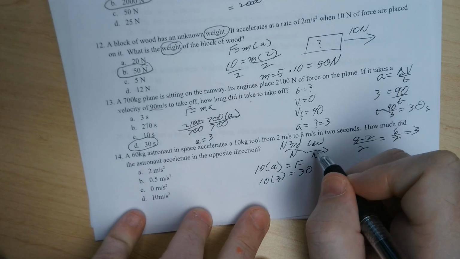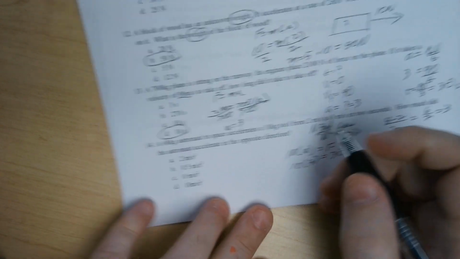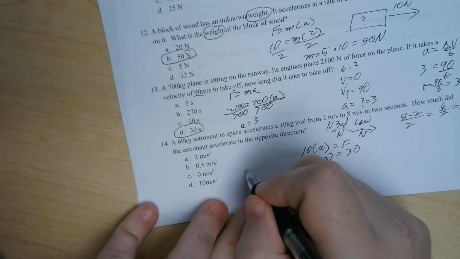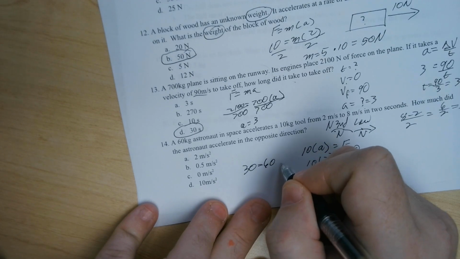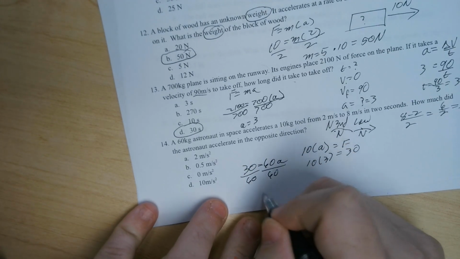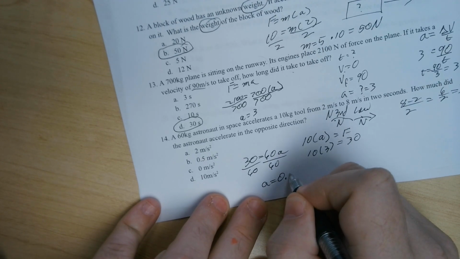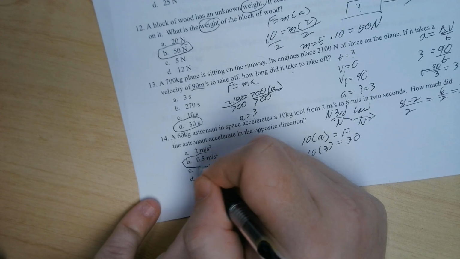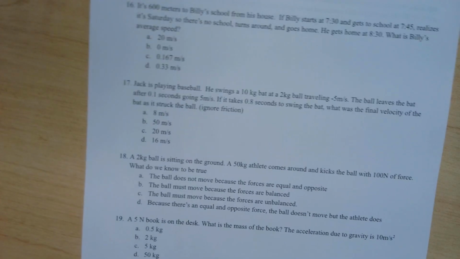That is my force on this one, so I have to have an equal and opposite force on the astronaut. So if the astronaut has 30 newtons of force this direction, he has a mass of 60, I need to know my acceleration. Divide both sides by 60, and 30 divided by 60 is 0.5. We'll accelerate that direction. All right.